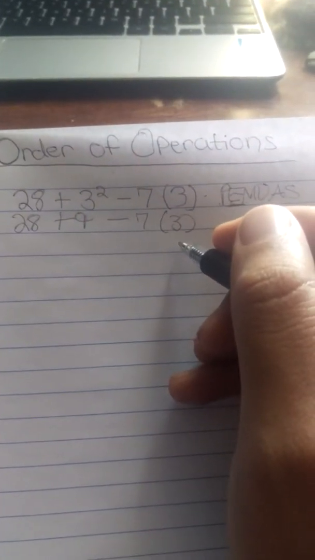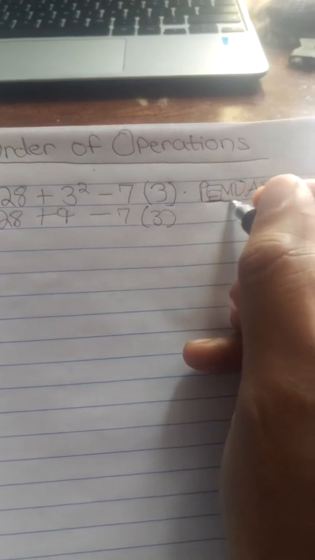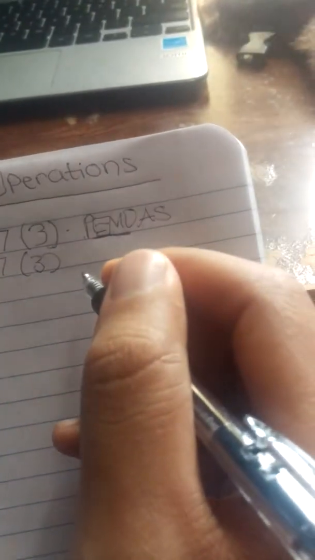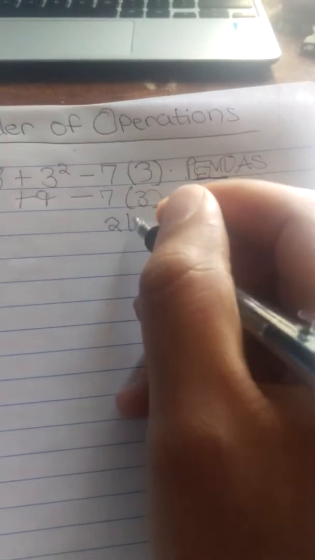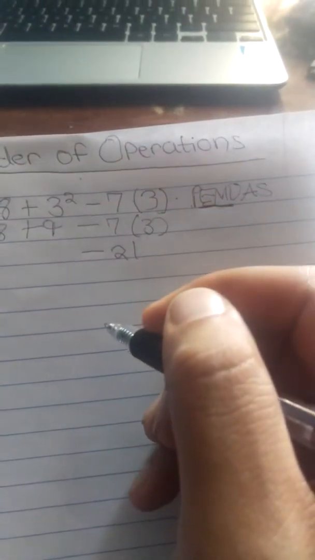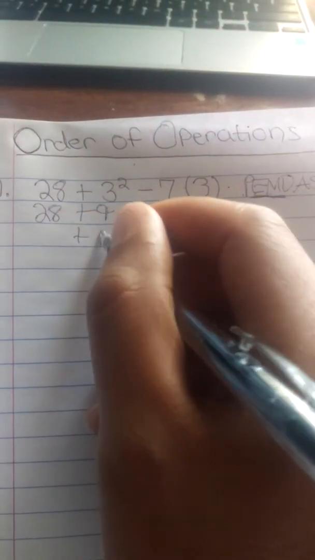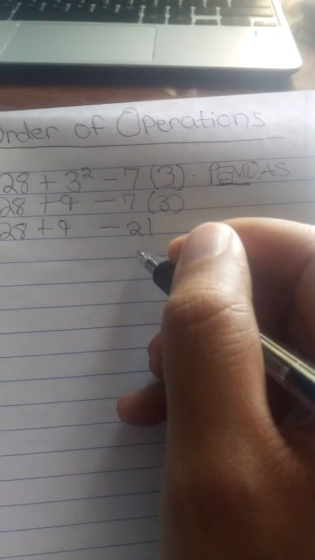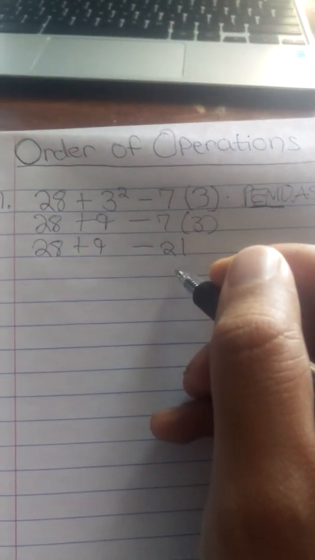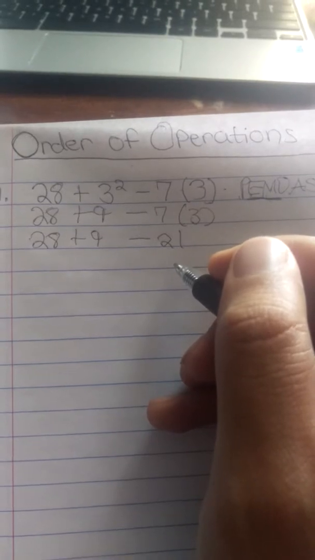And then the next part, we're going to do multiplication because that's the next one over. So 7 times 3 is 21, or negative 21, I'm sorry. So we have negative 21. We're going to bring down the plus 9, and we're going to bring down 28. And then after that, since we have multiplication and exponents taken care of, we just have addition and subtraction.